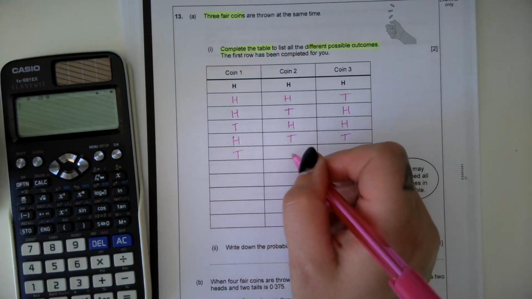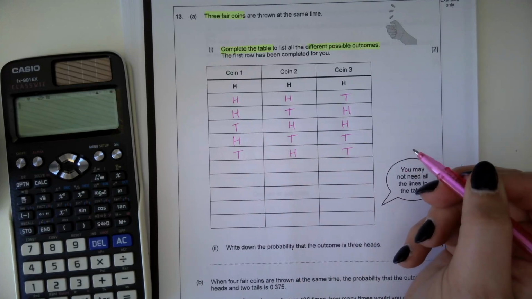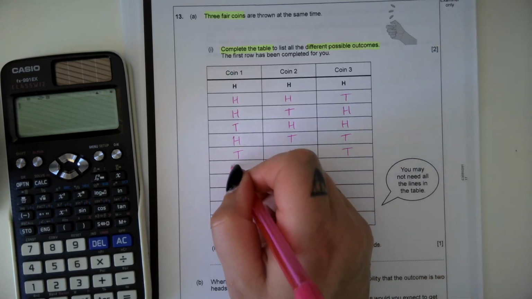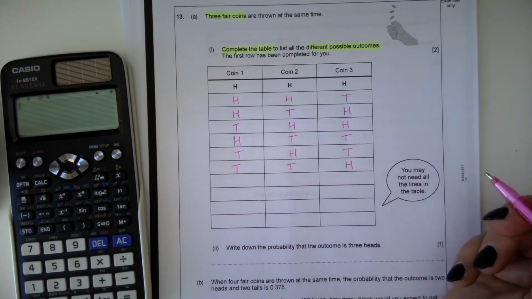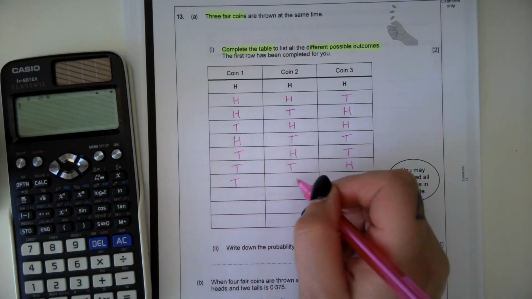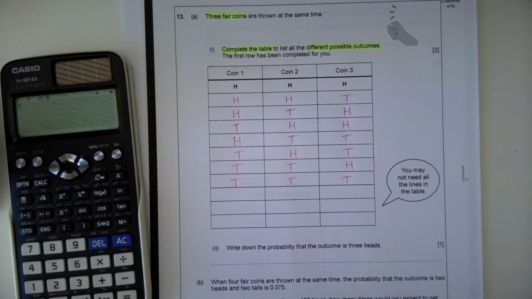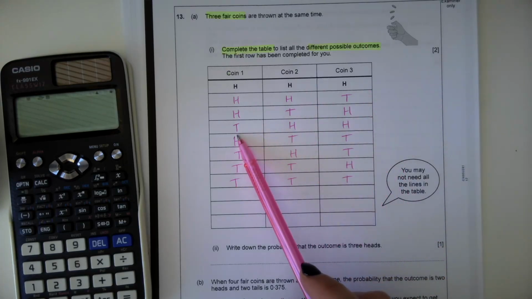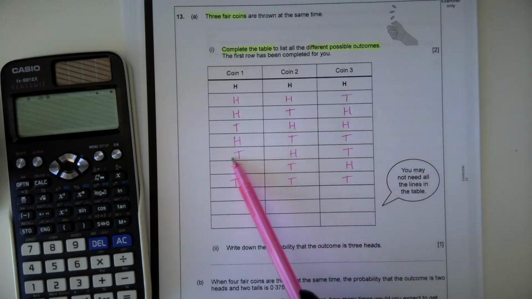I could have tails, head, tails. Or I could have tails, tails and head. Or they could all 3 land on tails. So just have some kind of strategy on how you're working. You can see here, I kind of worked in a diagonal with my t's a little bit until I needed to figure out the other combinations.